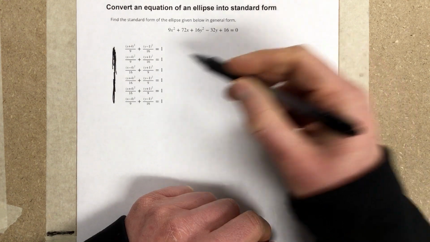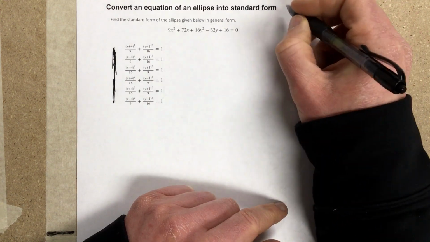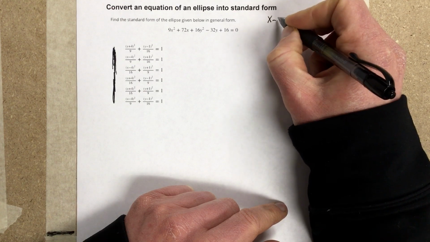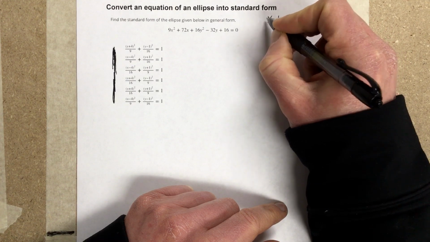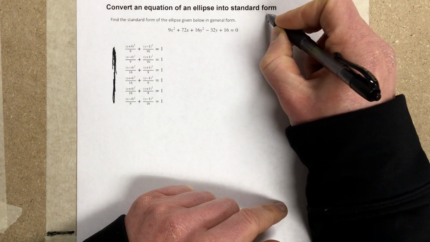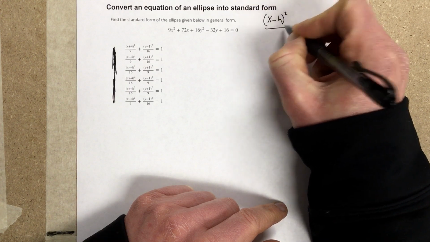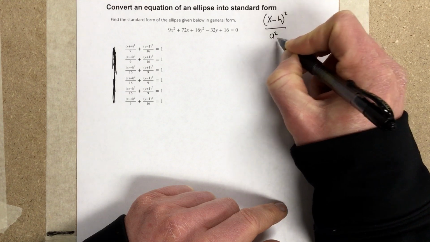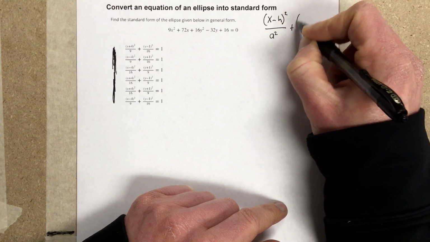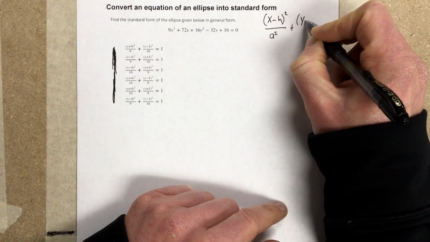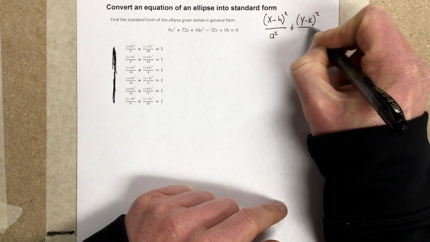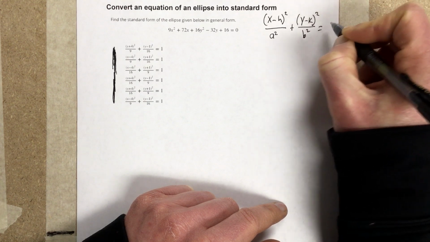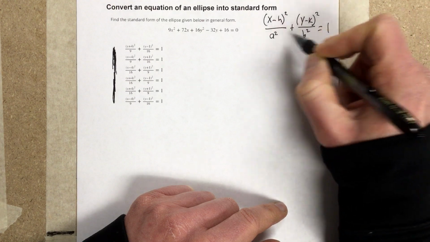And we're looking to get it into basically this form here, which would be (x minus h) squared over a squared, or b squared technically, so plus (y minus k) squared over b squared equal to 1. We're looking to get into this form.